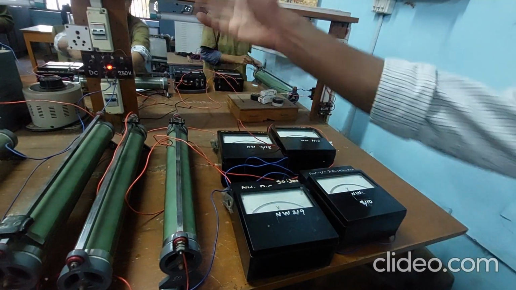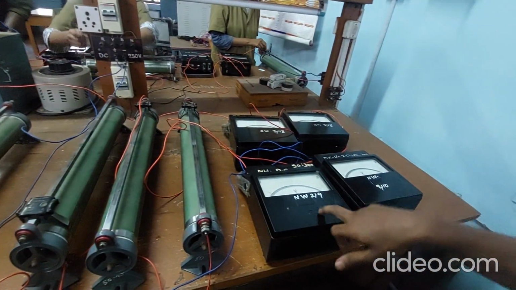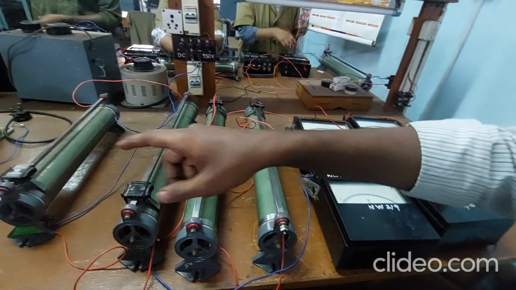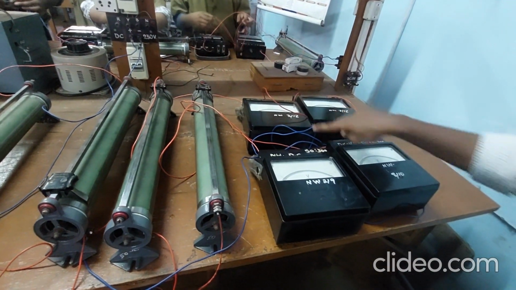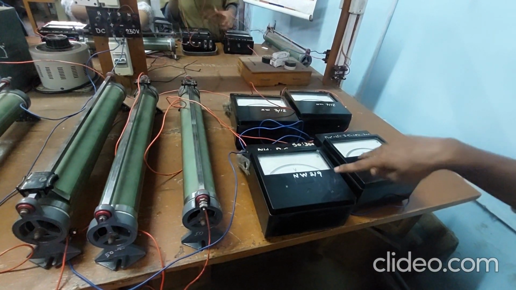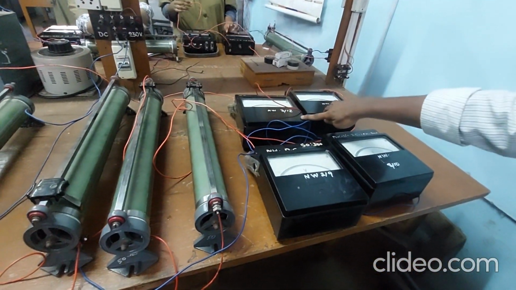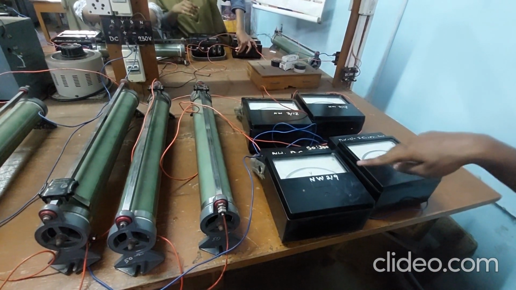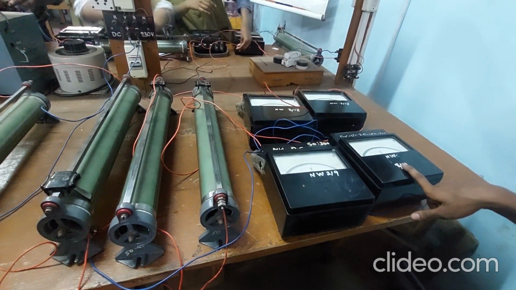And then to calculate the voltmeter readings, we have to keep the current as constant. Now we have to keep current as constant, and we have to read the voltmeter readings by varying the potentiometer. For a constant ammeter reading, we have to take different voltmeter readings of standard voltmeter and calibrated voltmeter readings.